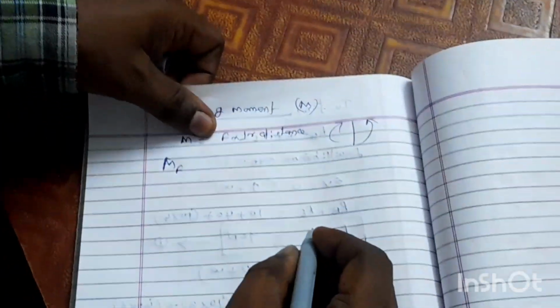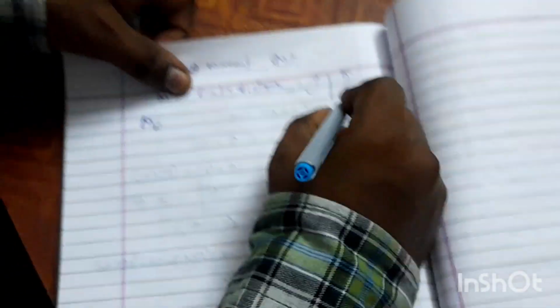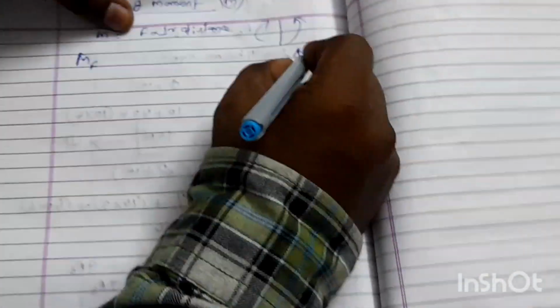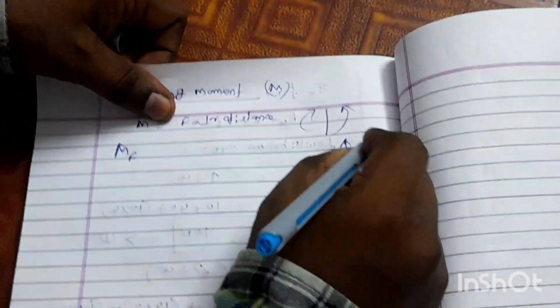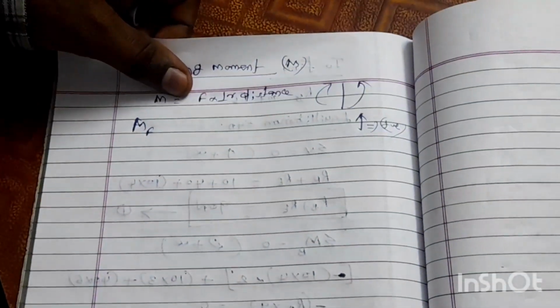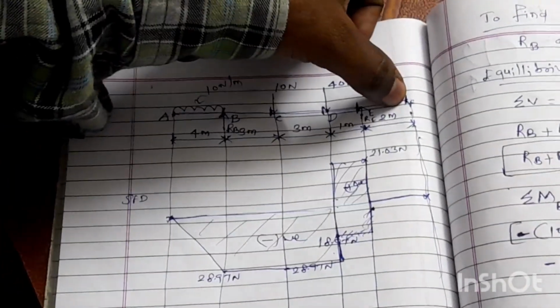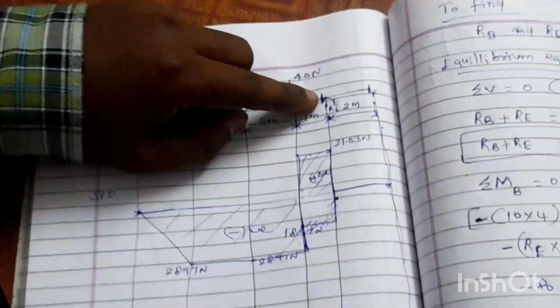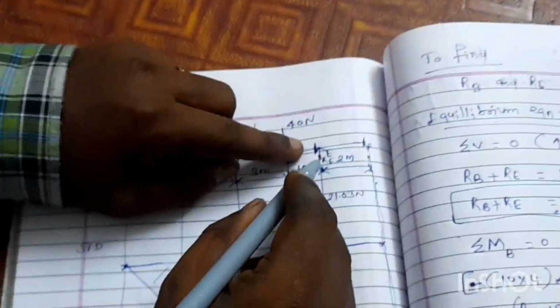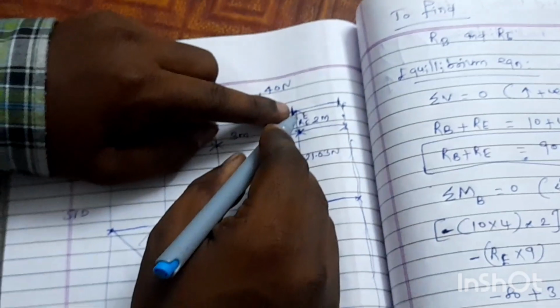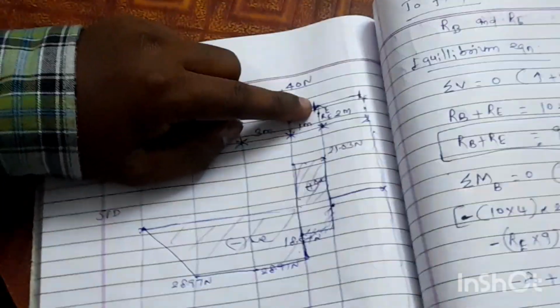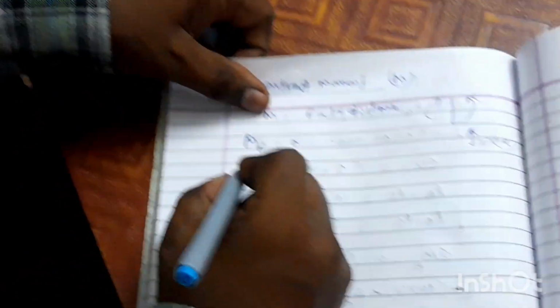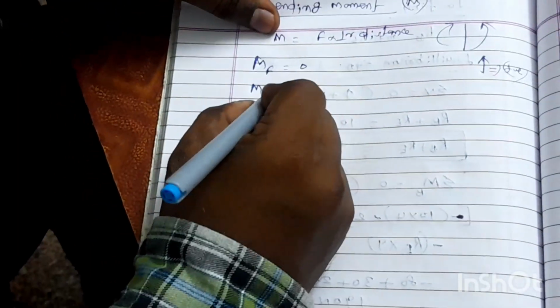This is a positive sign convention. It is nothing but upward force will give you the positive bending moment, downward force will give you the negative bending moment. So M at F point, you don't have any force here, so it is 0. As well as at E point, you have only one force lying on the same point, so it has not produced any bending moment. So M at E also equals 0.